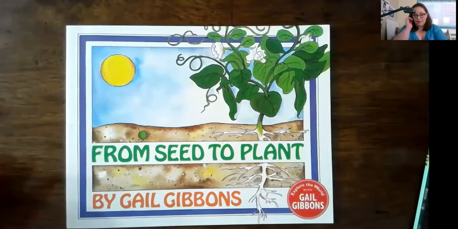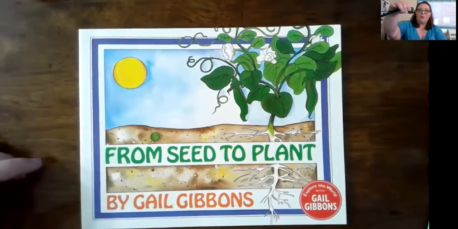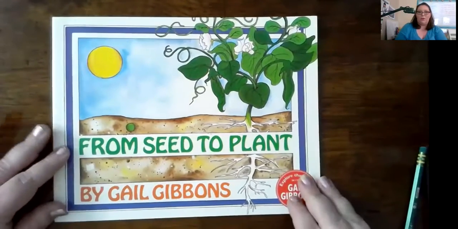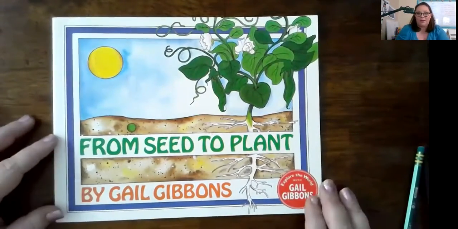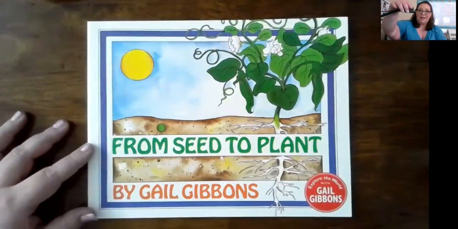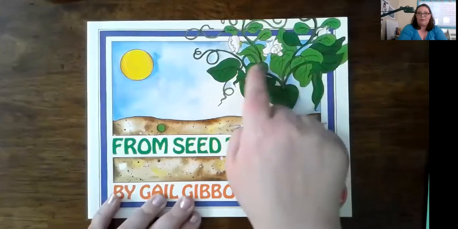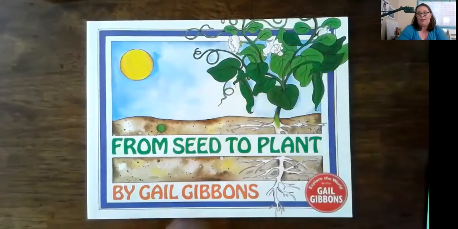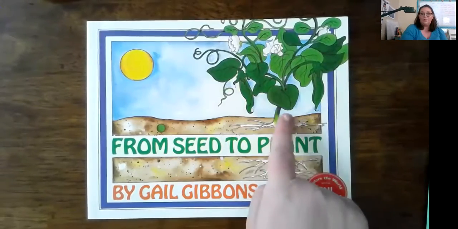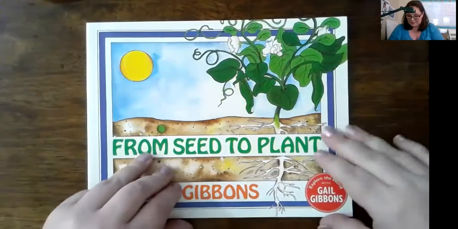Hello, my wonderful students. I have a special read aloud here for you guys for our science unit on plant life cycle. We are going to read From Seed to Plant by Gail Gibbons. She is one of my favorite authors, and there's no illustrator listed, so I think she does her own illustrations. So look at the colors and the shading that goes in. It is just beautiful. So, From Seed to Plant by Gail Gibbons.